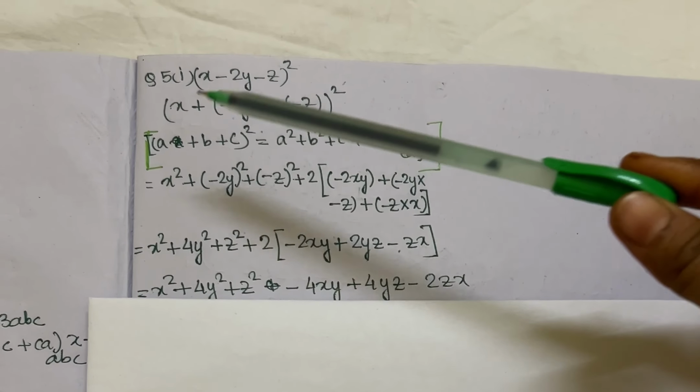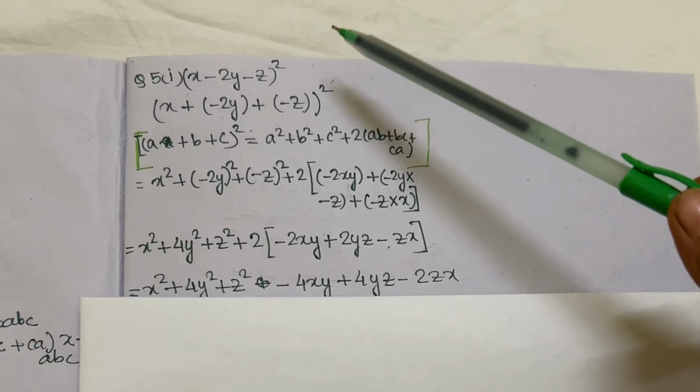Number 5 part 1. We can see (x minus 2y minus z) whole square.